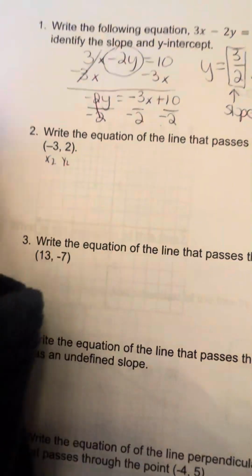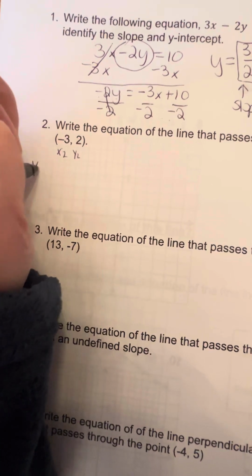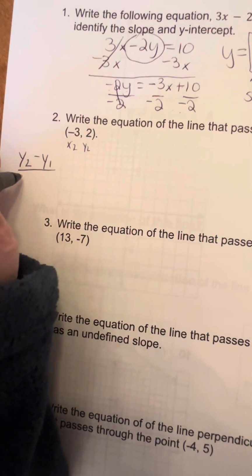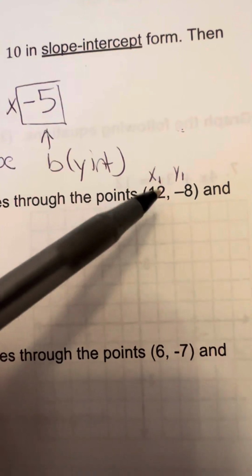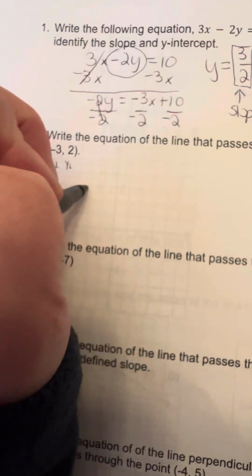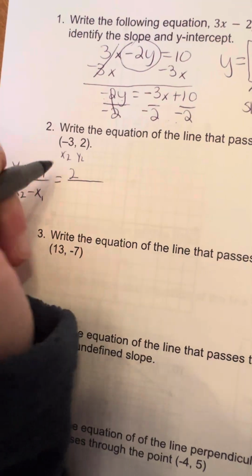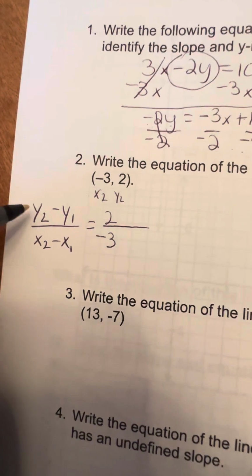But we do need to use, we have a lot of work to do on this one. We've got to use the slope equation, y2 minus y1 over x2 minus x1. So we're going to plug in the numbers that I just labeled. We're going to go with the 2's. So we're going to put the y2, and we're going to do that over the x2, which is -3. So 2 over -3.